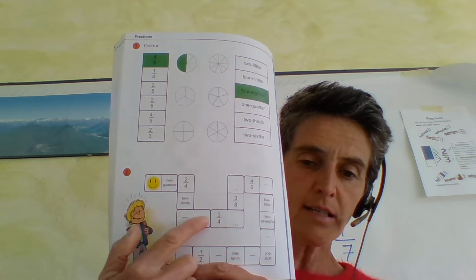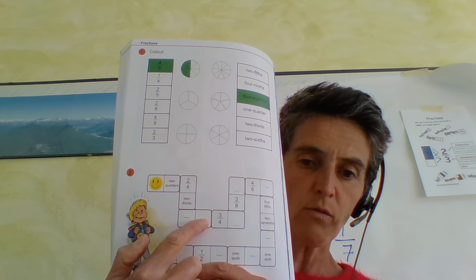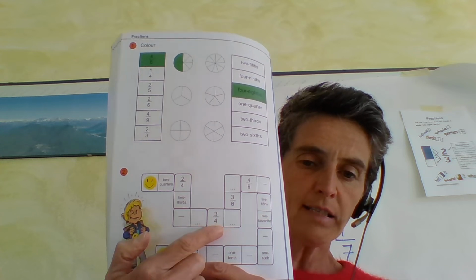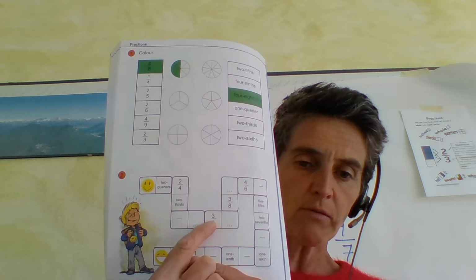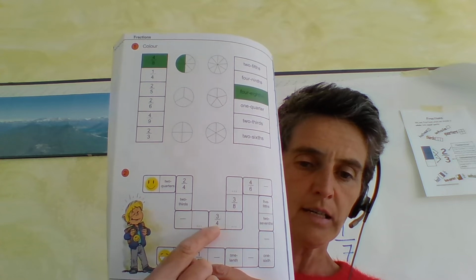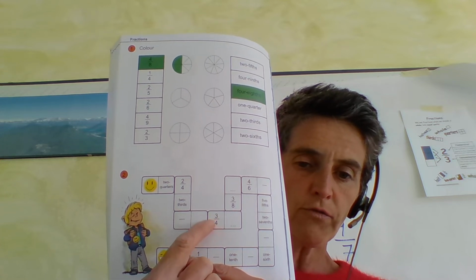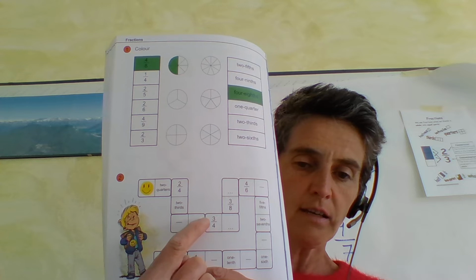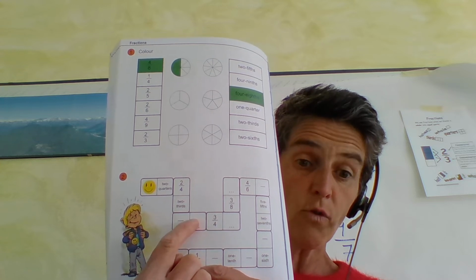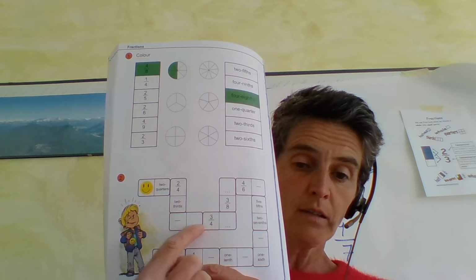Now next to that is going to be a different fraction. You think, what shall I write here? Let's see what's touching it. So you look at that one. What's touching this space? 3/4. So you need to write it. If that's in numbers, you need to write that in words. Okay, so that one's done.